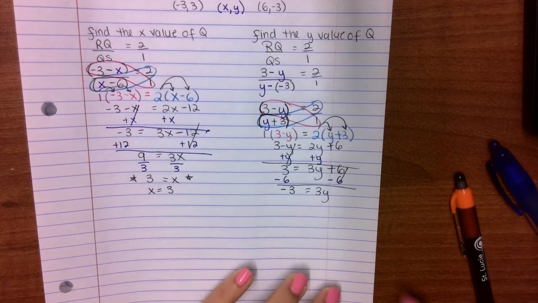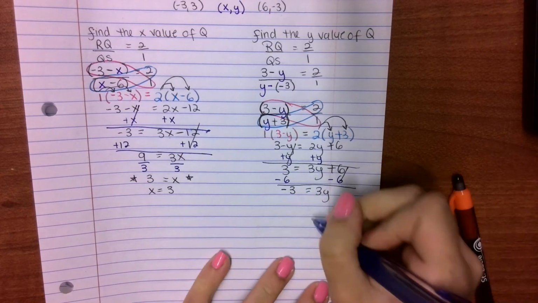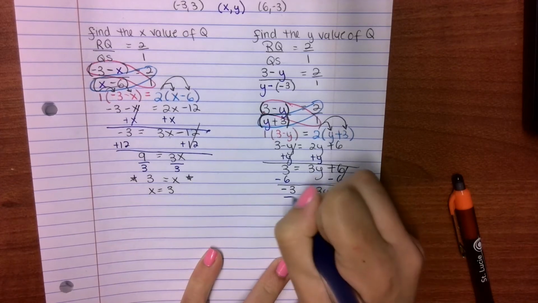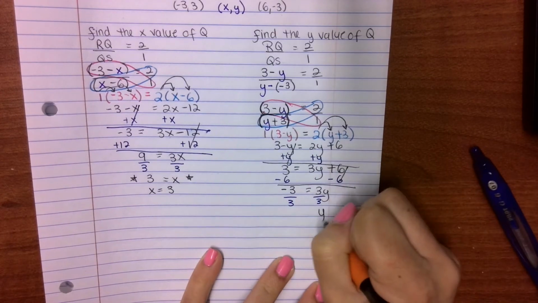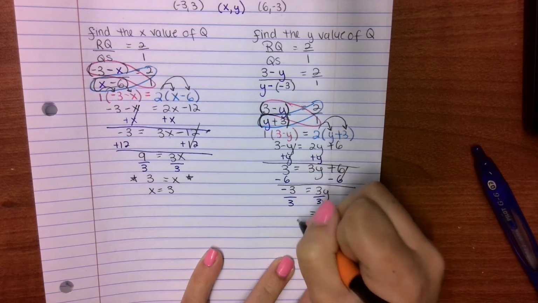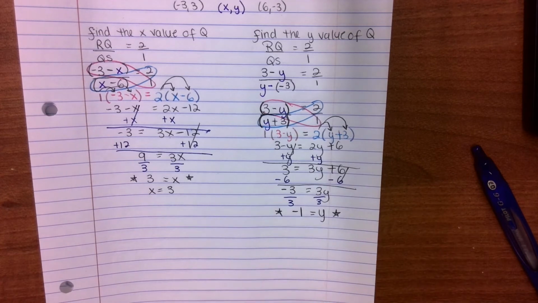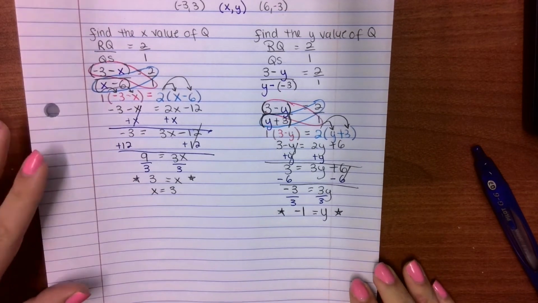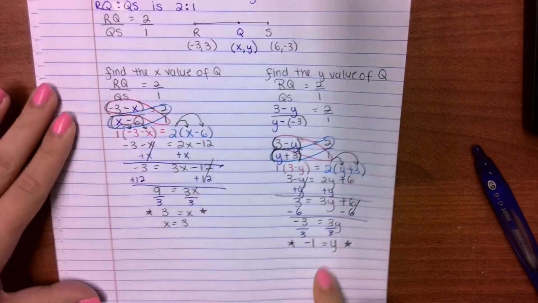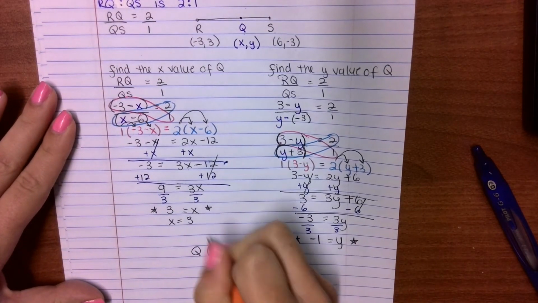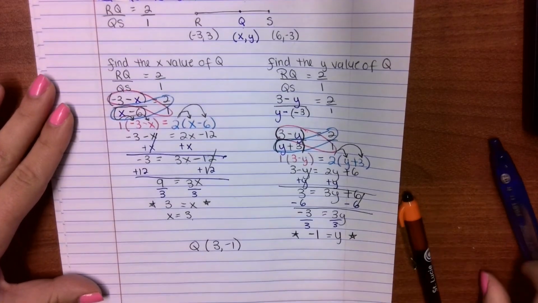And if I cover y, there's still that 3 attached by multiplying. So the opposite, you would divide by 3 on both sides. So 3 divided by 3 just gives you 1. So you have 1y. Negative 3 divided by 3 gives you negative 1. So that's my y value. So as an answer, don't leave it like that because they're asking you for the ordered pair of q. So we could just write that q, the ordered pair will be x, so 3 comma negative 1. And that is your answer for this.